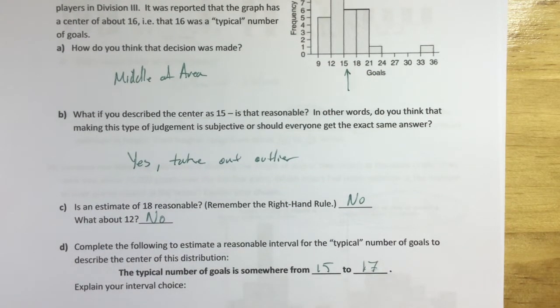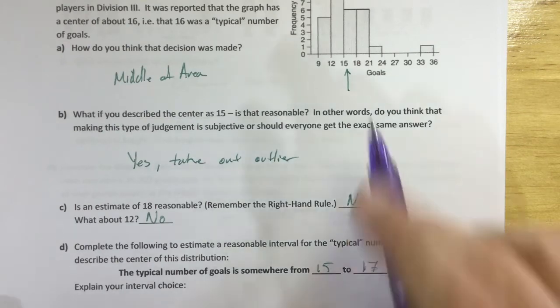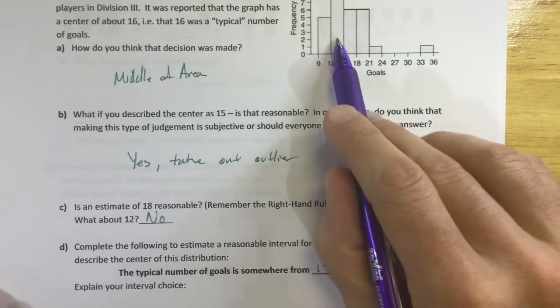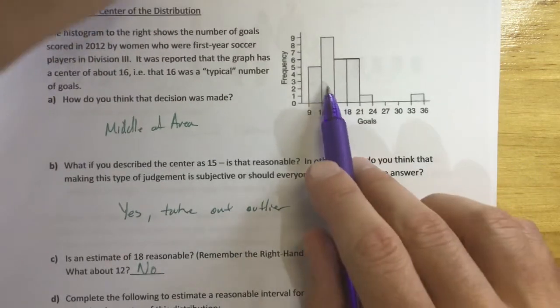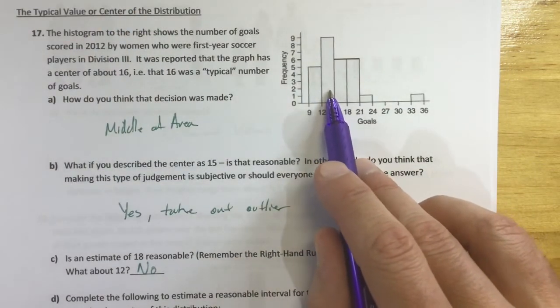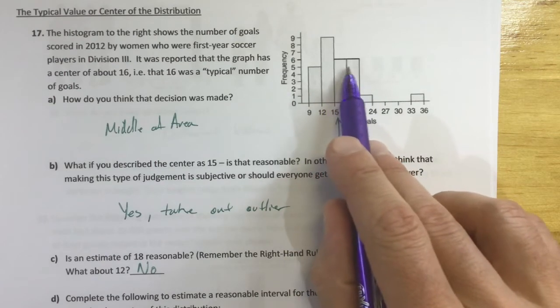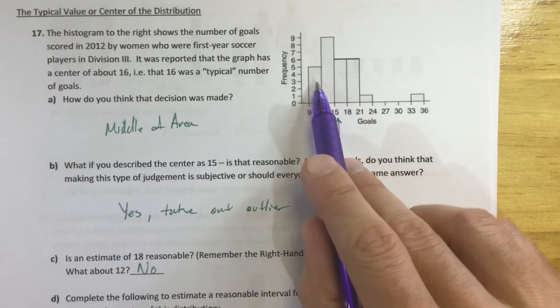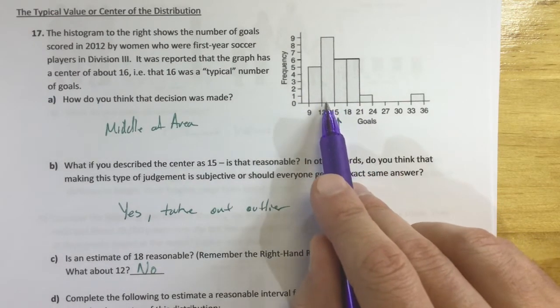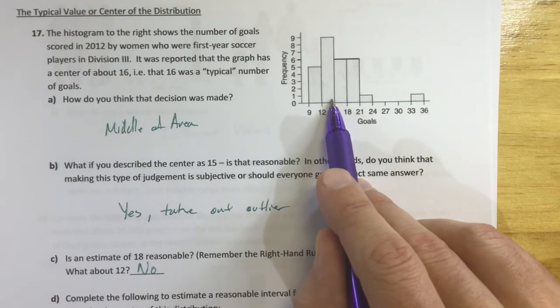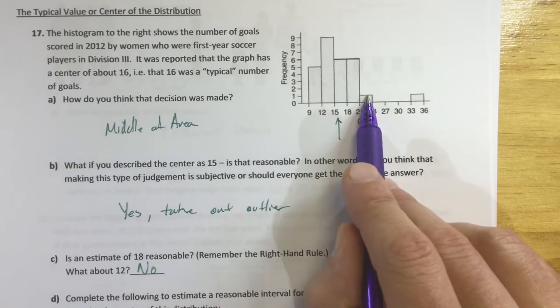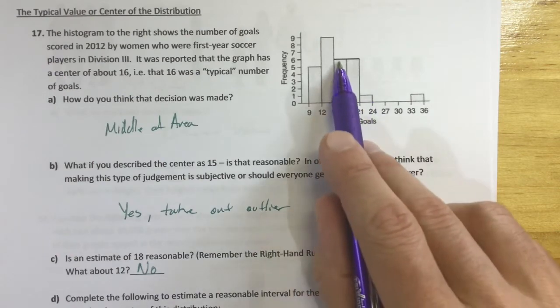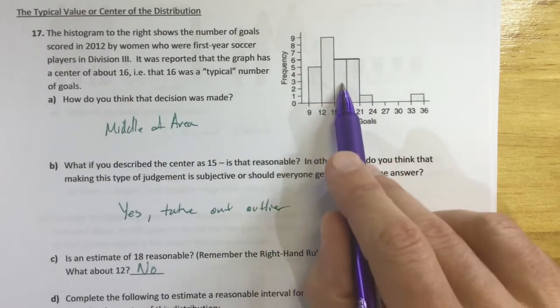All right, D, the typical number of goals is somewhere between blank and blank. Even though this is the highest point, you've got two good sized bars just to the right, and you've got one even shorter than those two. So I don't think we should say that the range is just the highest point. If it was a symmetric graph, yes. If it's skewed, you want to move a little bit over to that skewed side, and it'll probably fall inside that bin that I kept pointing to here.